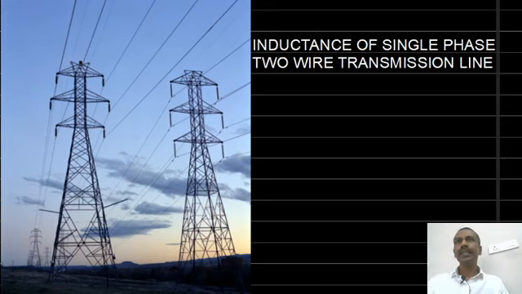Today we will study the inductance of single-phase two-wire transmission line. First of all, let me tell you what is meant by inductance. It's the property of a conductor or a transmission line to oppose the alternating current flowing through it. Just like the resistance can oppose the current flowing through it, with the help of this property called inductance, the transmission line can oppose alternating current flowing through it.